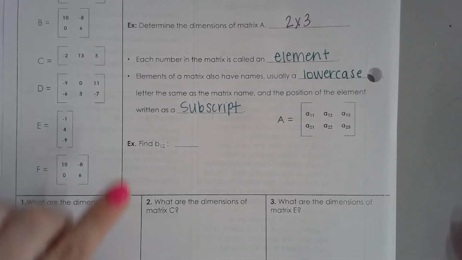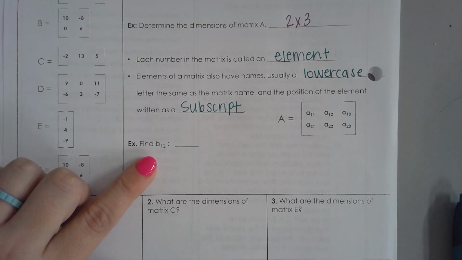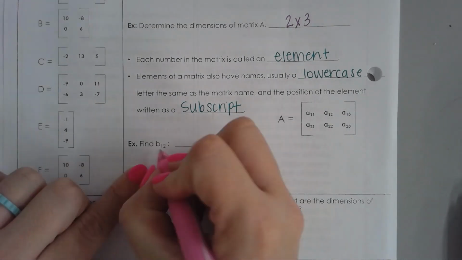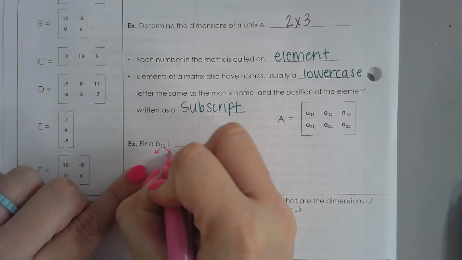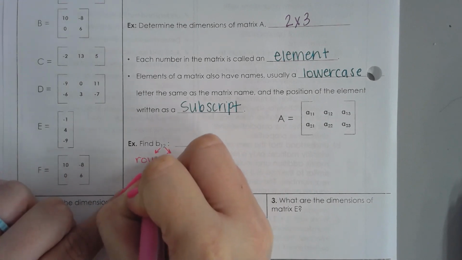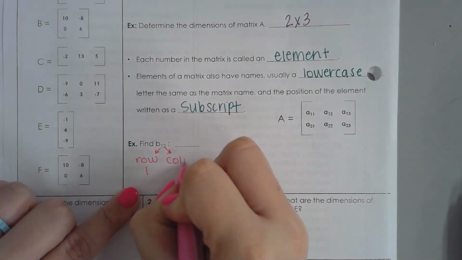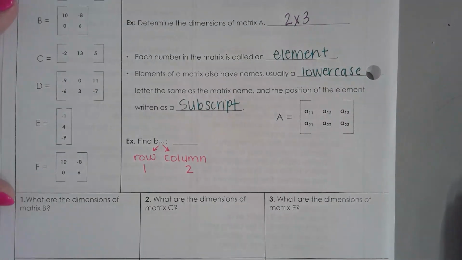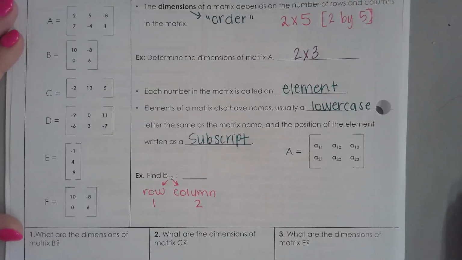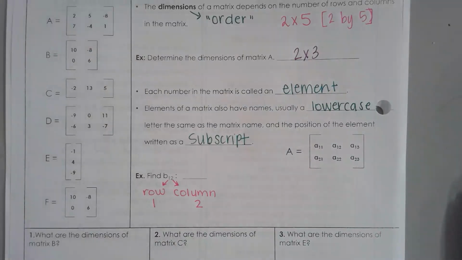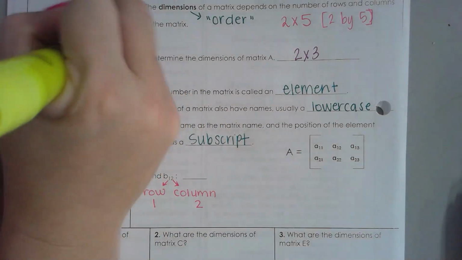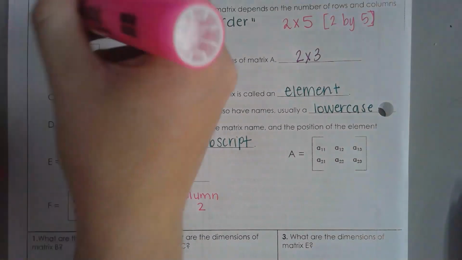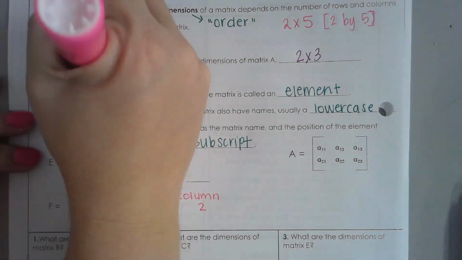Alright, so if we're asked to find B 1 2, we're looking in row 1, column 2 of matrix B. So in matrix B, row 1 is there, column 2 is there.